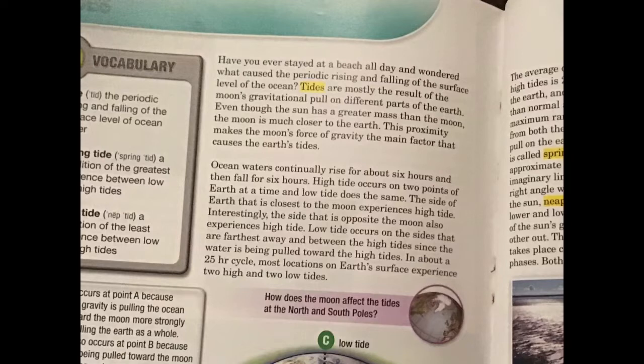Okay, let's stop for a second. Remember when we were talking about the motion of the earth and the moon, we talked about things like gravity, inertia, mass, and distance all affecting that. So we decided that the greater the mass, the greater the gravitational pull. However, the greater the distance, the less the gravitational pull. So you would think that maybe the sun would cause the tides because the sun is larger. It's a larger mass, so there's going to be a higher pull of gravity. However, the moon is so much closer to the earth than the sun. So the moon is actually what has a greater pull of gravity on the water on the Earth's surface. So this proximity of the moon makes the moon's force of gravity the main factor that causes the Earth's tides.